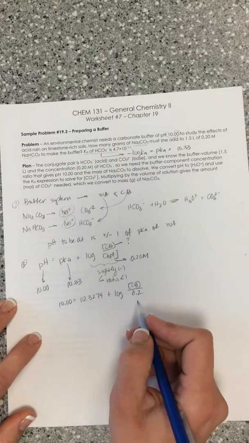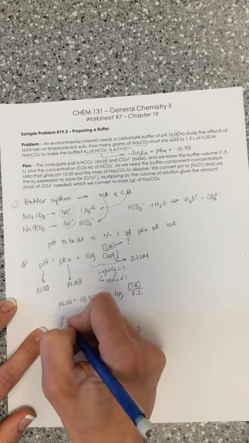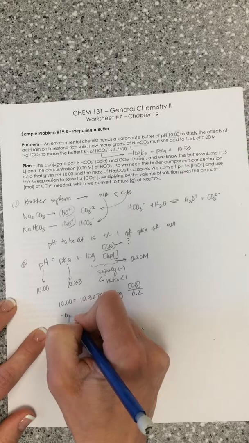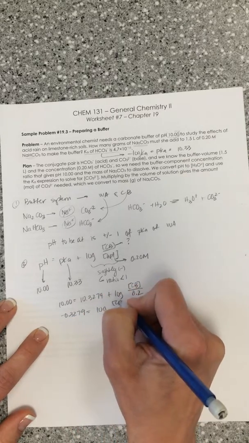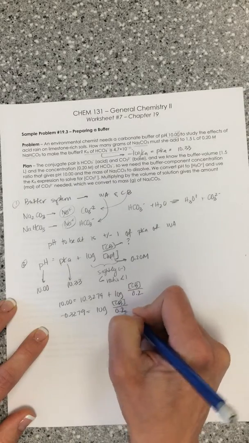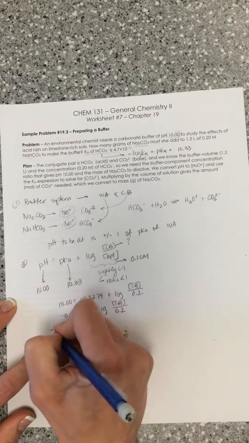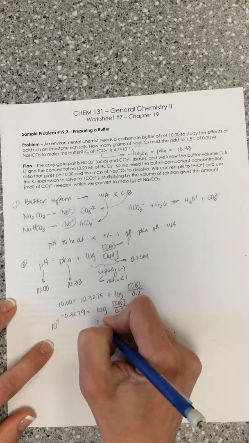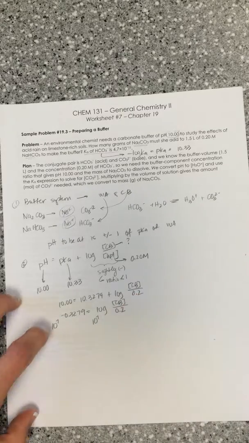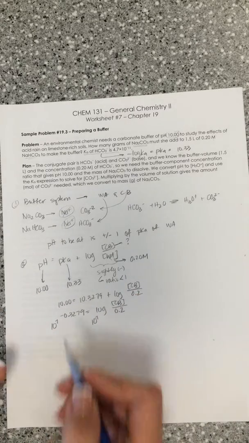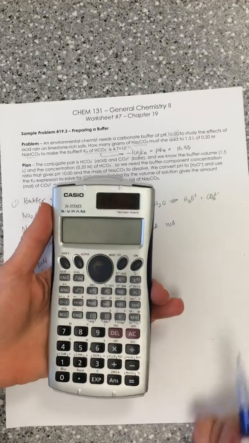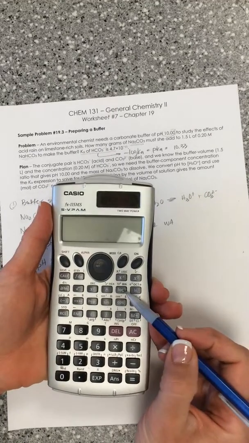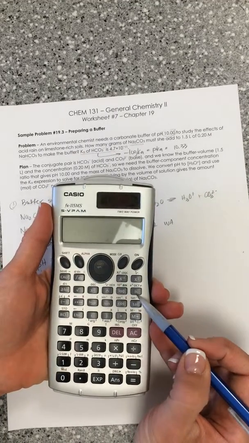So we can get rid of a combination of terms over here, so 0.3279 equals the log of the conjugate base concentration over 0.2. If I want to get rid of the log term, I can take 10 to the. And make sure, some people were getting confused throughout the course whether to use the e or the 10 function. Make sure you see on your calculator too. In my calculator, these two are right next to one another. I've got log and I've got ln.